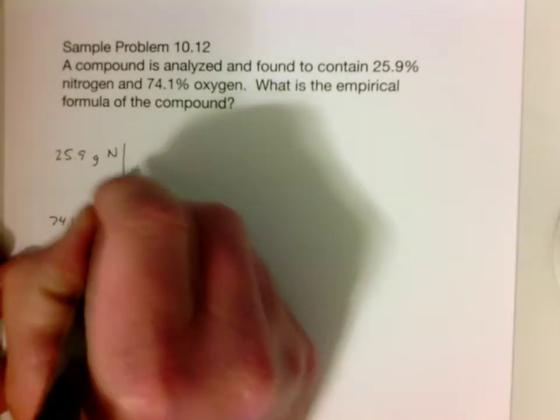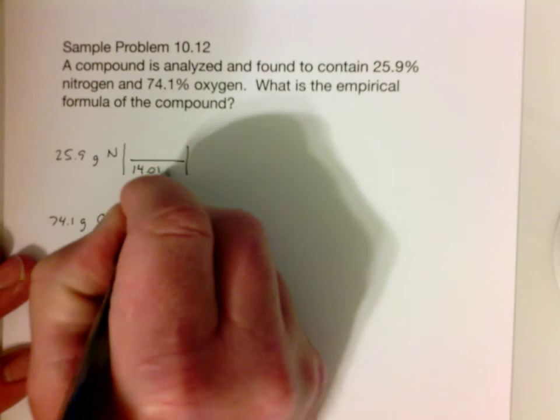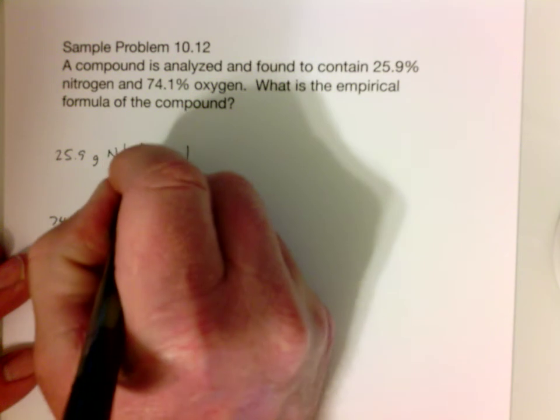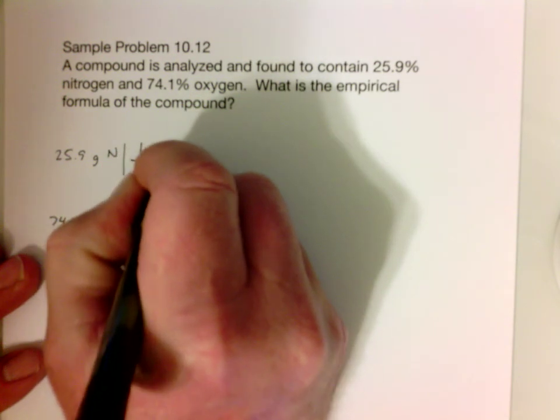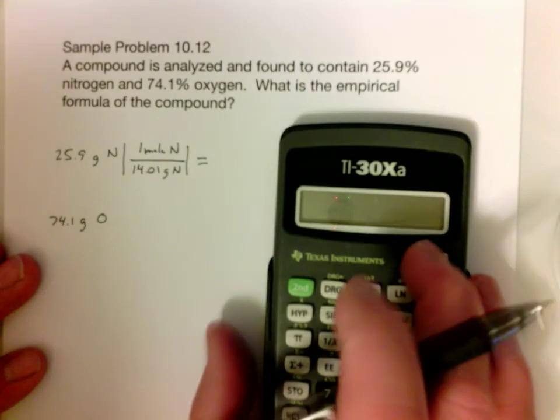So we have 14.01 grams of N in 1 mole of N. And we're going to use our calculator to figure out how many moles of N we actually have.